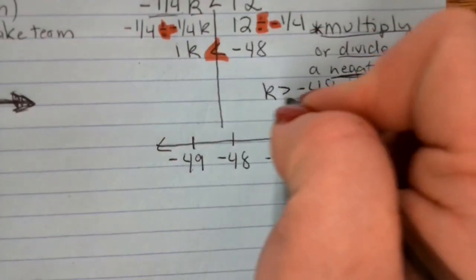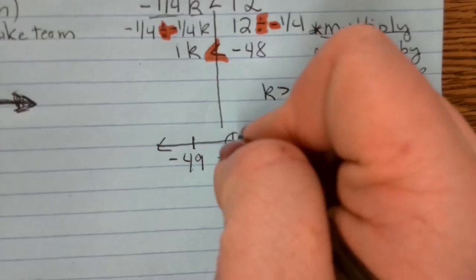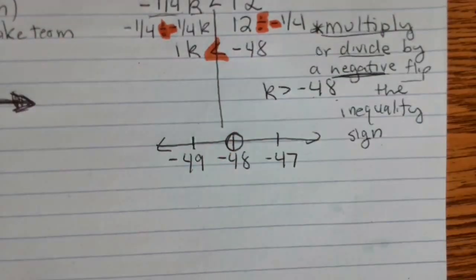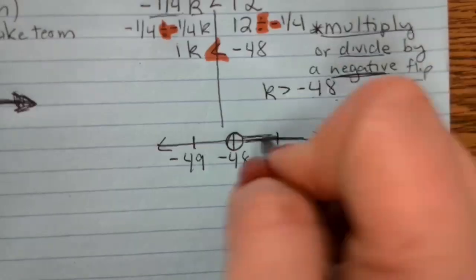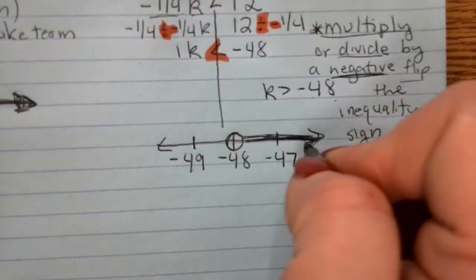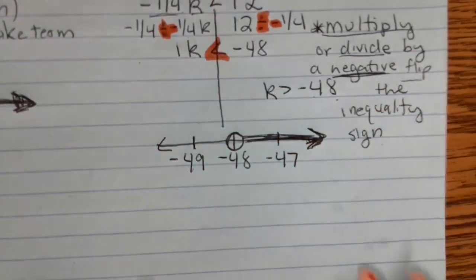Now notice it does not have an equal to, so it's going to be an open circle, so we know that it does not equal negative 48. And then the numbers bigger than negative 48 are on the right. So I'm just going to lightly shade that in, and there we go.